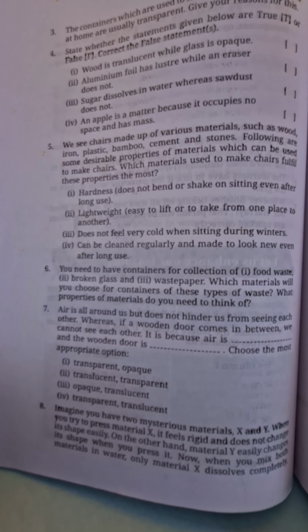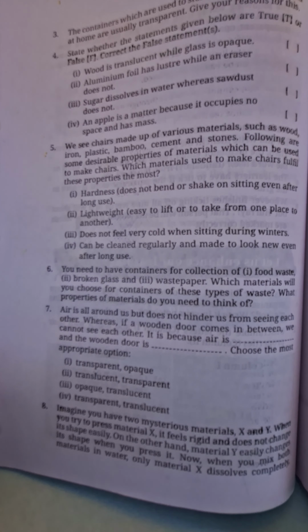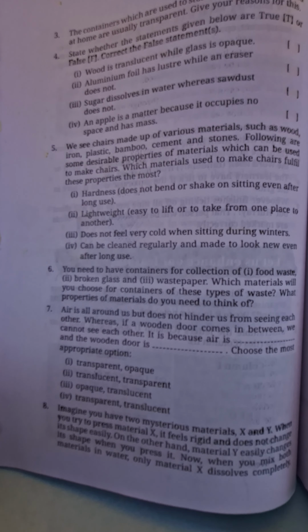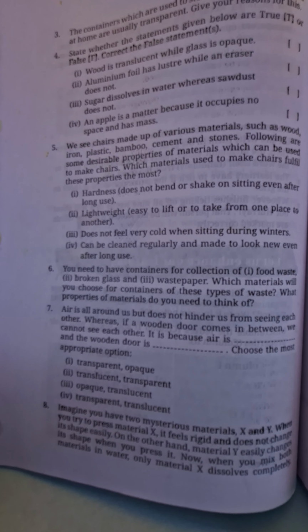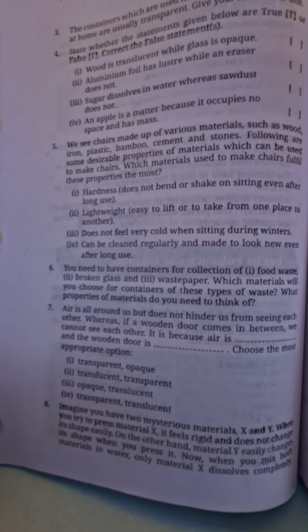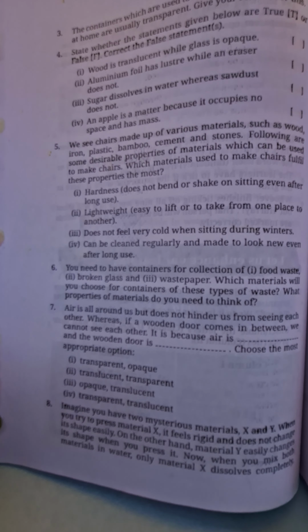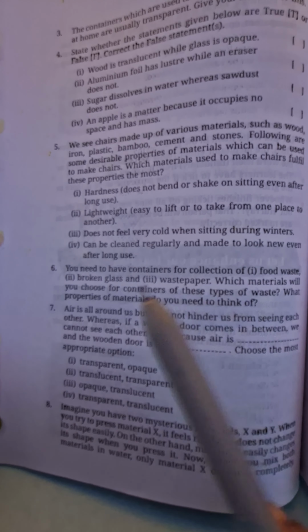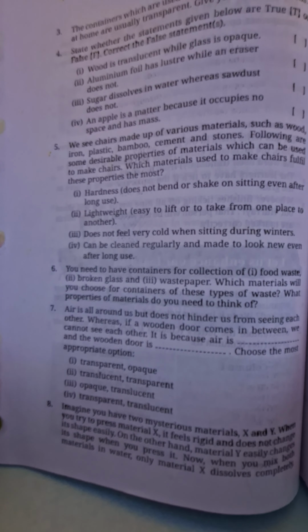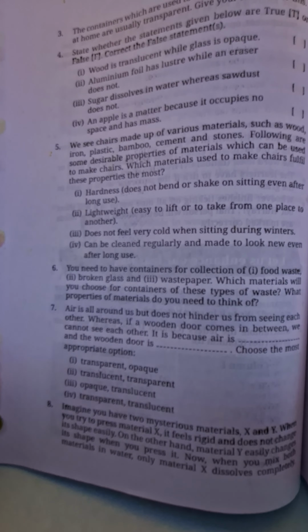Suppose I have to put in broken glass. Otherwise those sharp ends are going to cut the plastic if it is very thin. Waste paper, I can use any, even paper bags. Second way of differentiating: food waste is biodegradable. Waste paper is recycled. Broken glass can also be recycled. But here storage is also important, because broken glass can hurt your fingers. So you should use something which does not tear off.